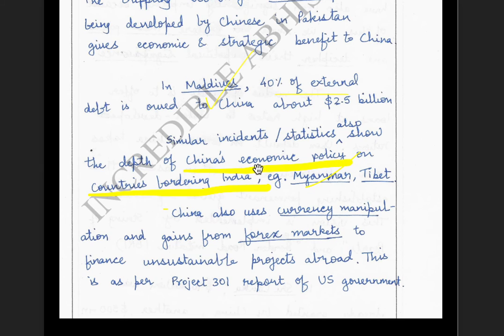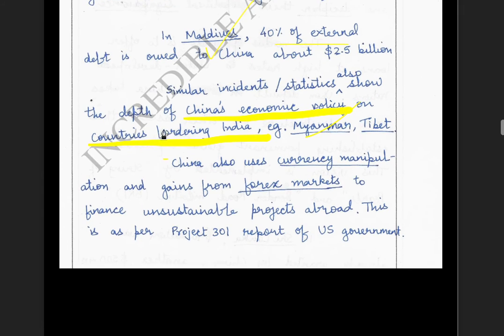Every time, stay relevant to the topic asked. This candidate has not moved away from the topic asked in the exam. For example, Myanmar, Tibet. China, Tibet is wrong. Tibet cannot be written. Tibet is a part of China itself now. Okay, this is factually wrong. Avoid it. China also uses currency manipulation and gains from the forex market to finance unstable projects abroad.